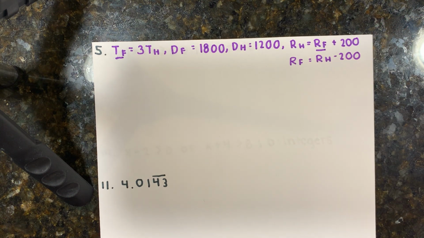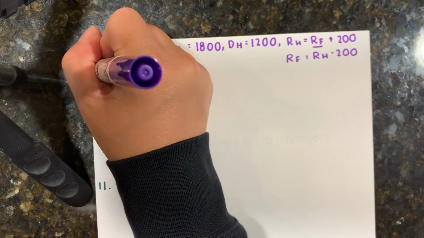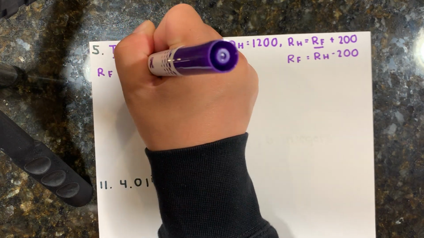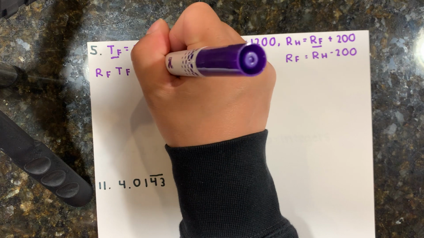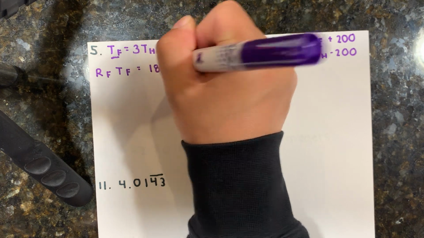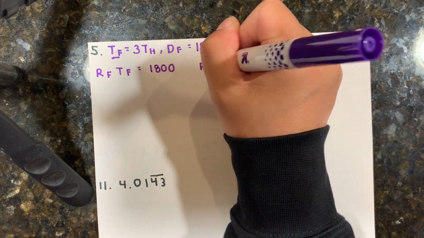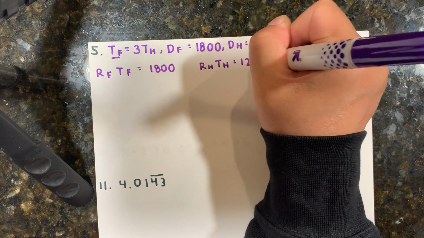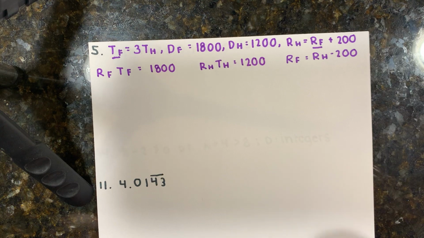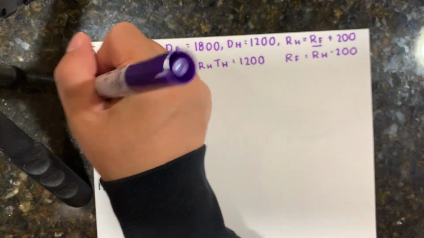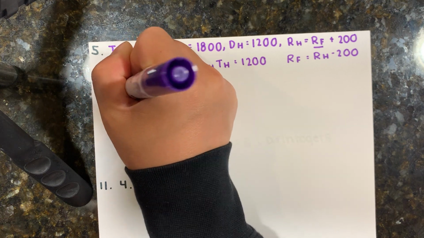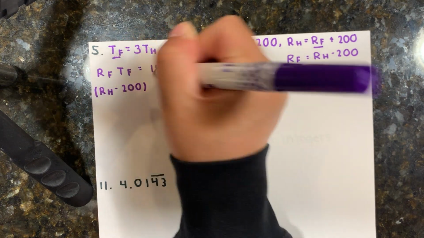Now we're going to just do distance equals rate times time. So this would be rate of Fabian, time of Fabian equals 1800. And then rate of Hamilcar, time of Hamilcar equals 1200. So the rate of Fabian we know is going to be RH minus 200.